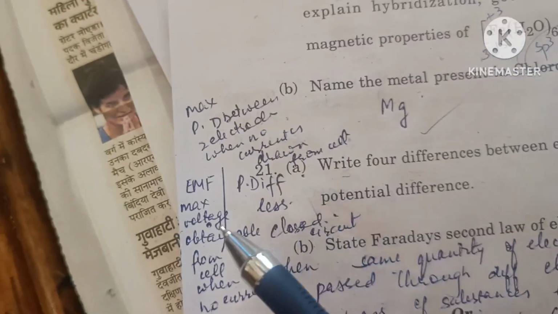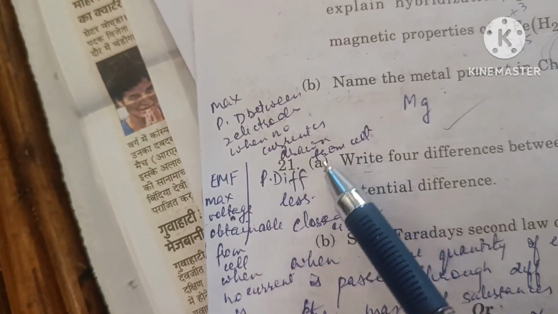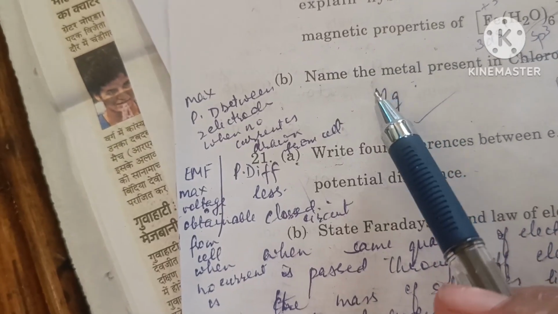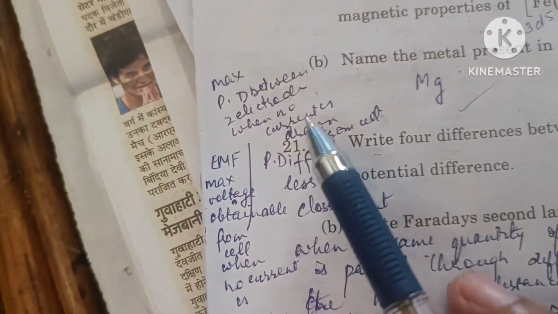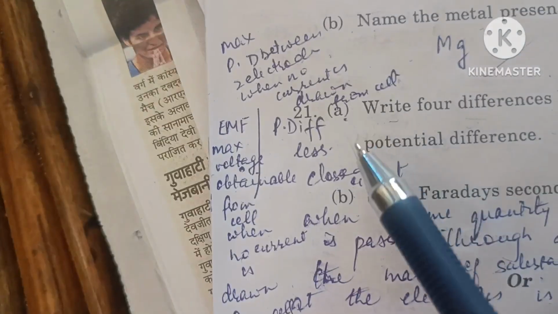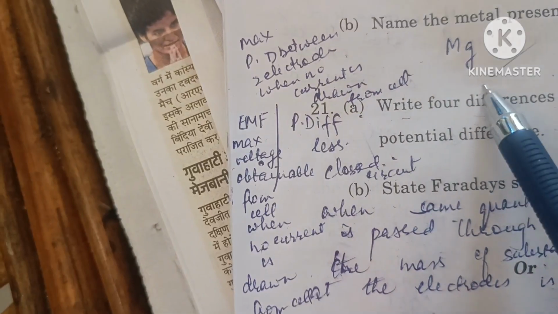Write four differences between EMF and potential difference. So EMF is the potential difference between two electrodes when no current is drawn from cell, whereas potential difference is the potential difference when current is passing through the cell. EMF is the maximum voltage obtainable from a cell. Potential difference is less than maximum voltage obtainable from cell.